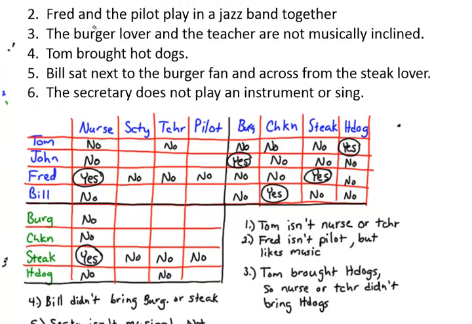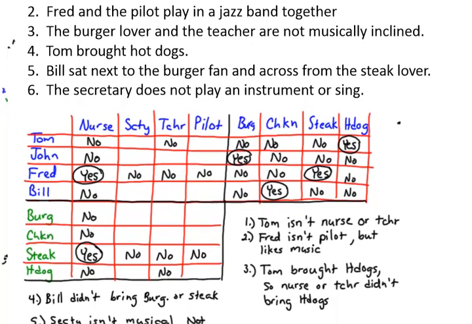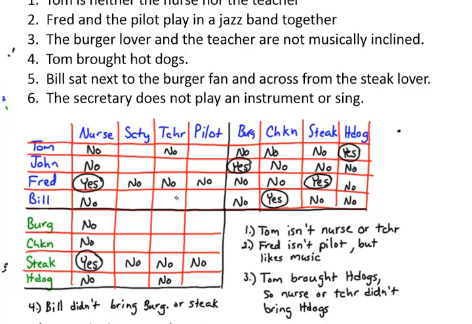What does 2 say? Fred and the pilot play in a jazz band together. So Fred, we already talked about Fred. What was one? Tom is neither the nurse nor the teacher. The burger lover and the teacher are not musically inclined. I'm looking at step 3.